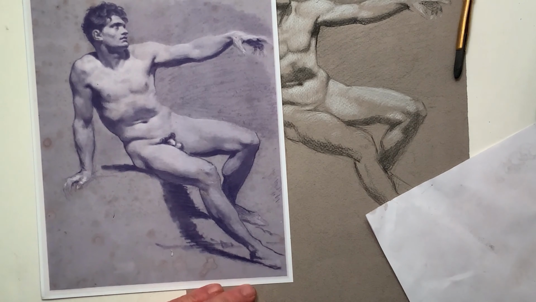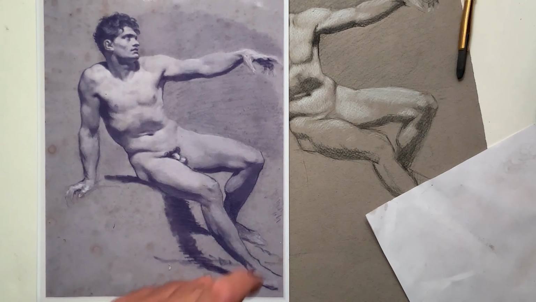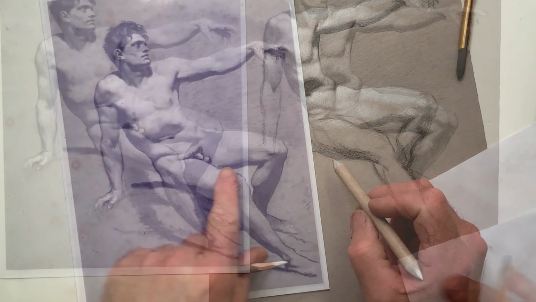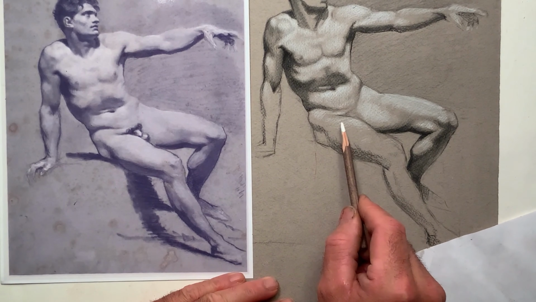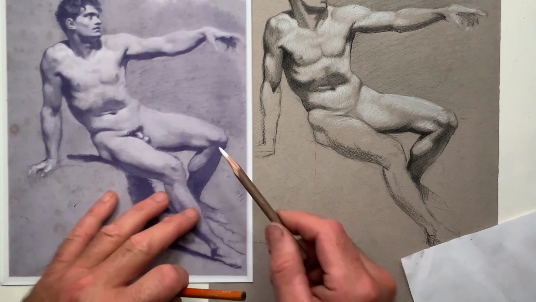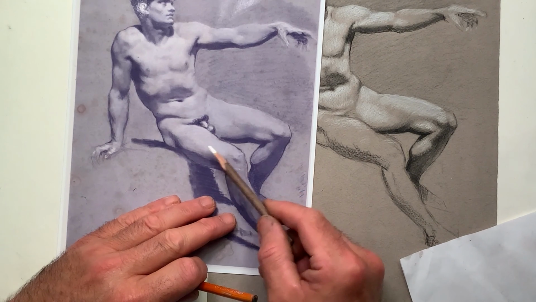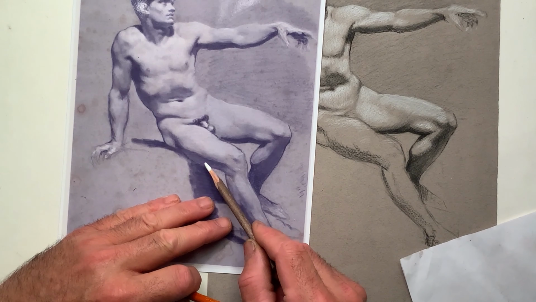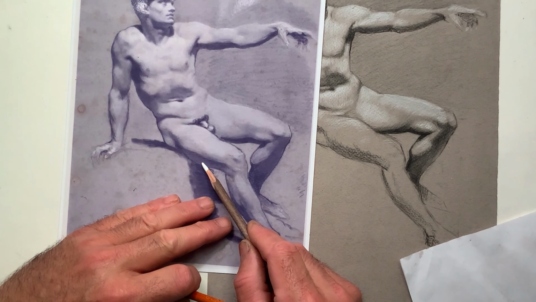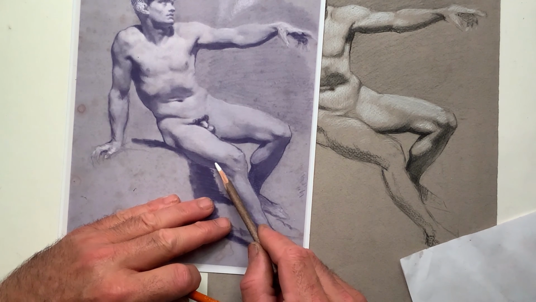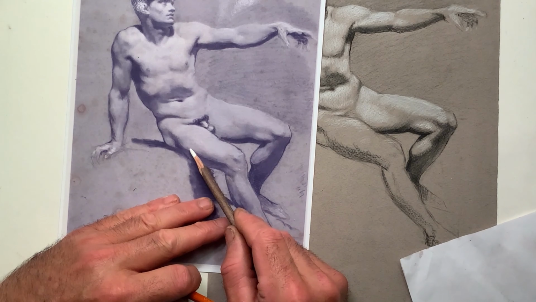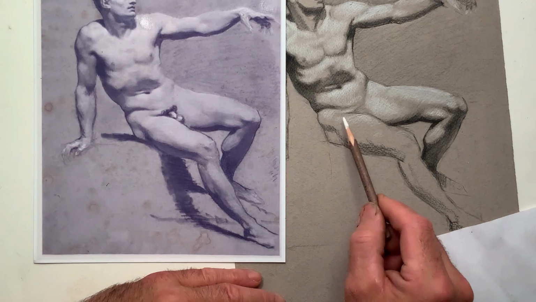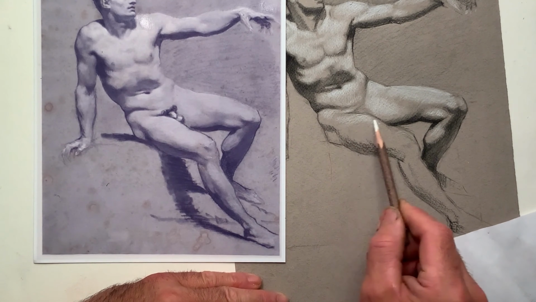So now we can soften up this. So this part in here now, same thing, right? Light 1, see that? 2, 3, 4. That's a reflected light, right? That's the core shadow. That is the intermediate value between the highest highlight and the intermediate value. So we're going to block in a value here.